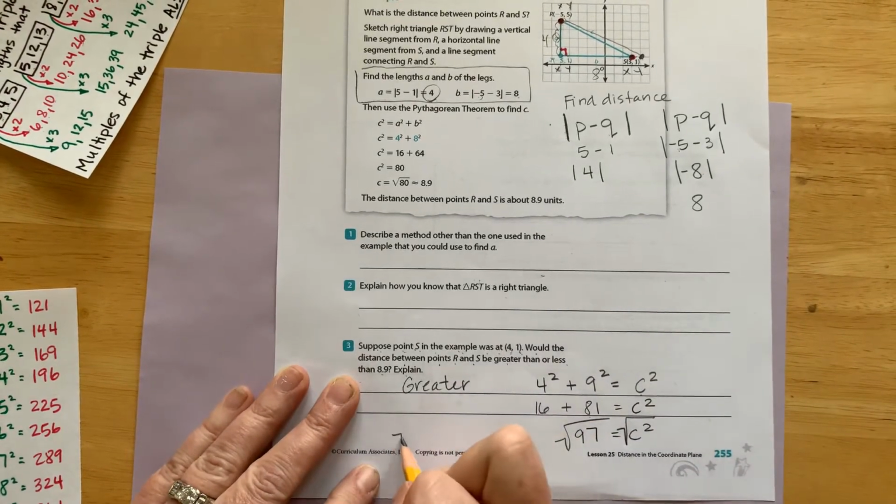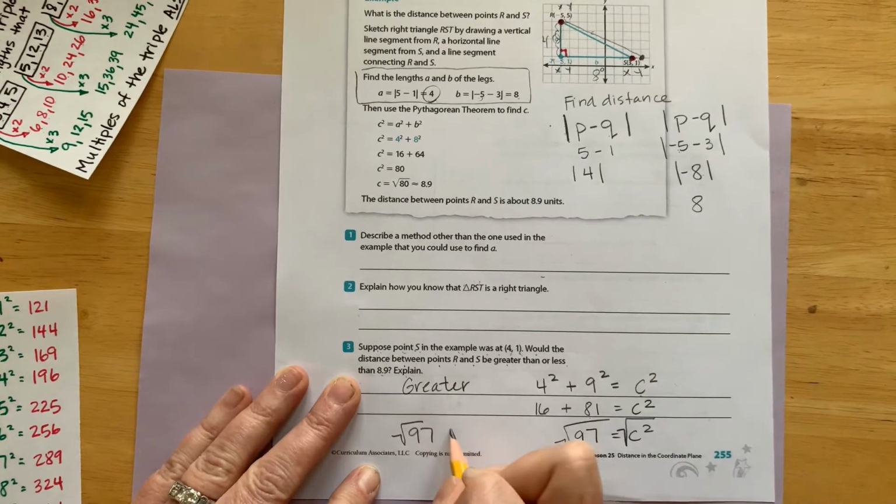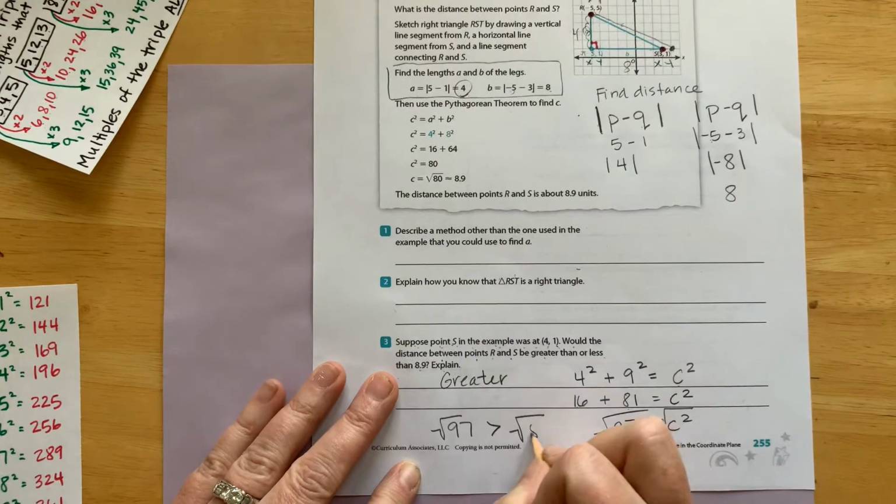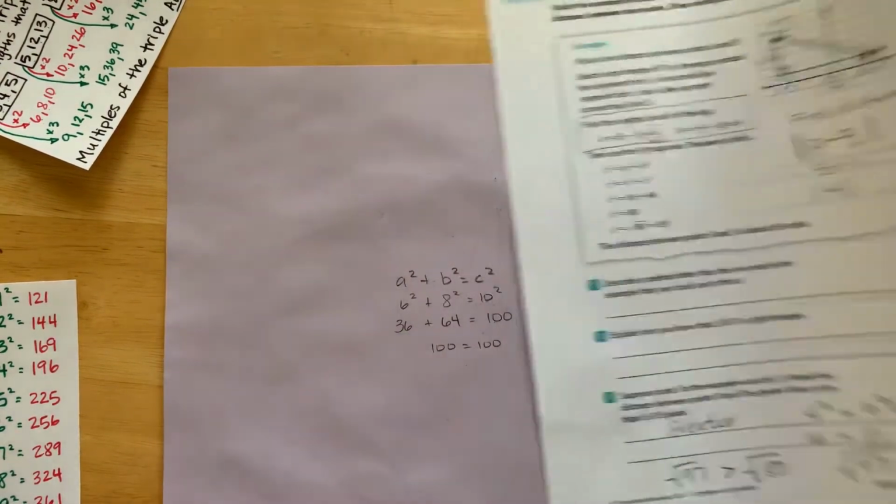So the square root of 97 is going to be greater than the square root of 80, remember, they were looking for the square root of 80. Okay, let's go ahead and look at the back.